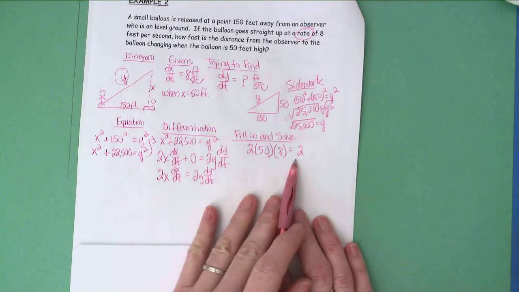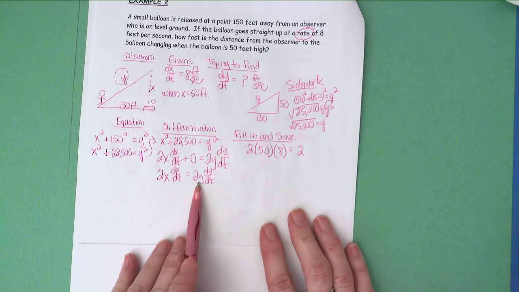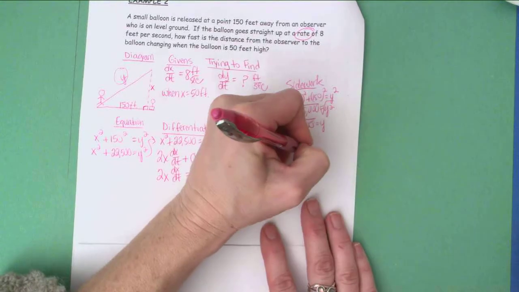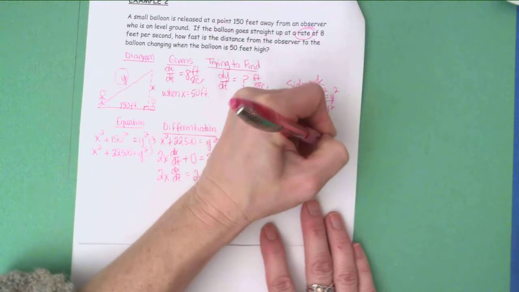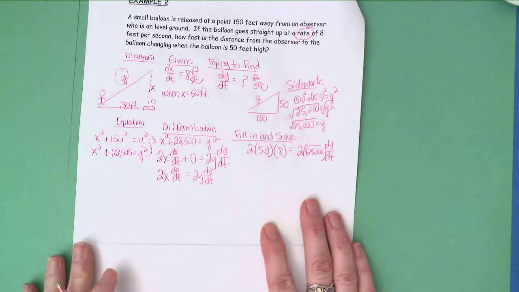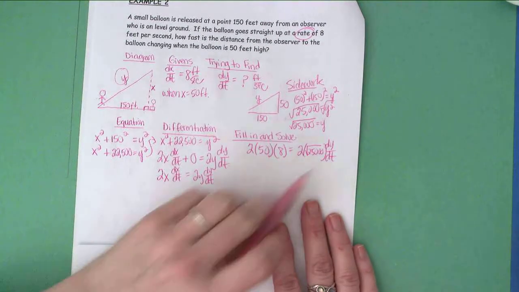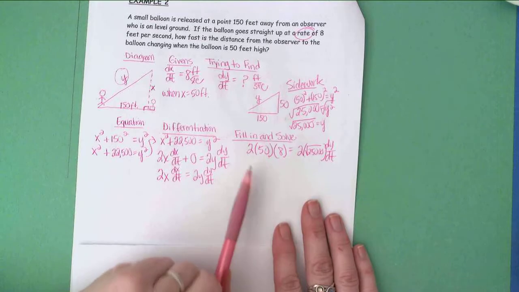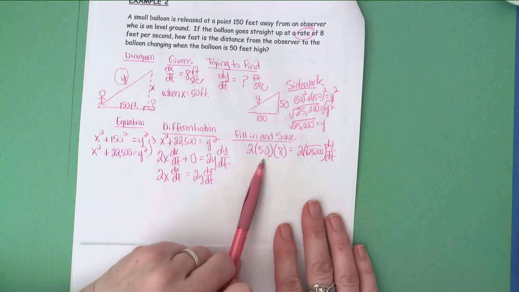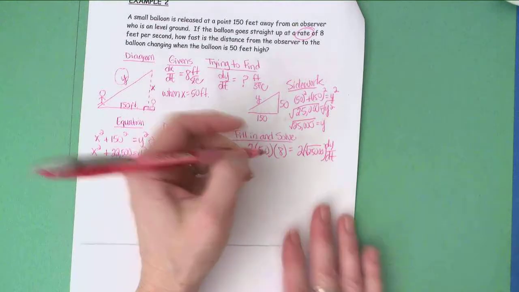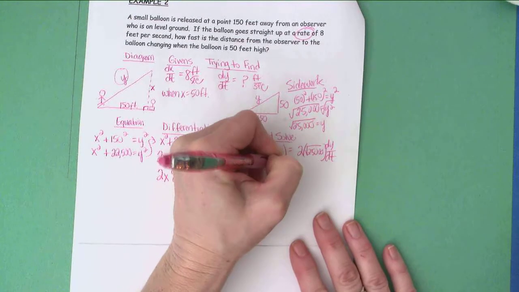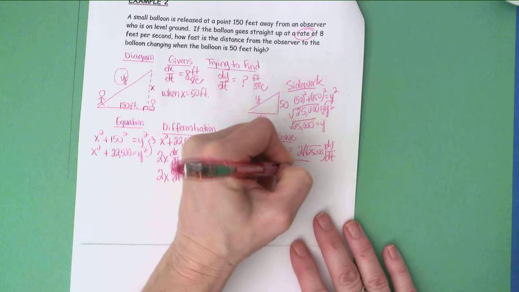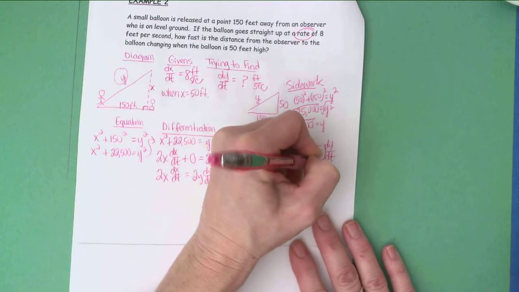So coming back here, for this y, I'm going to fill in the square root of 25,000 dy/dt. And now I have everything filled in, and I can solve for dy/dt. So 2 times 50 times 8 would be 800 equals 2 square root 25,000 dy/dt.